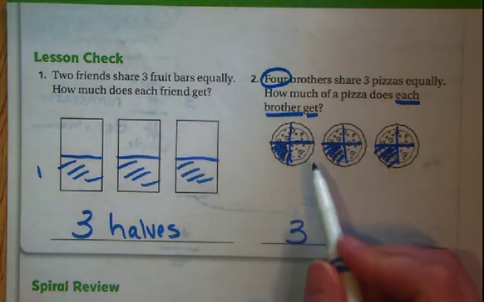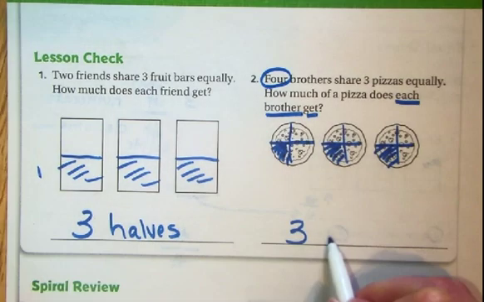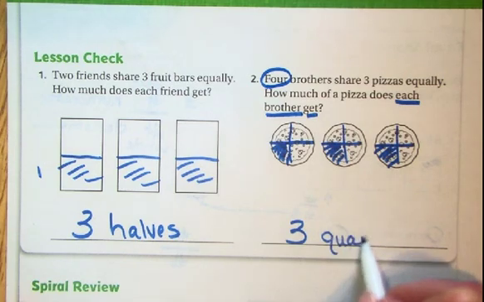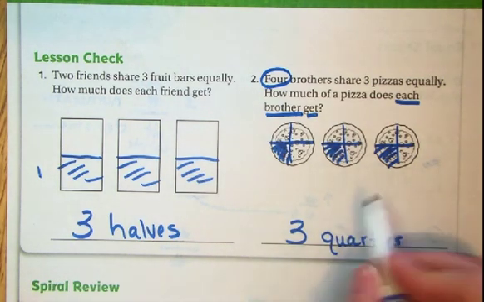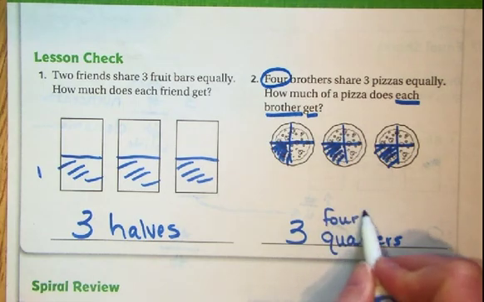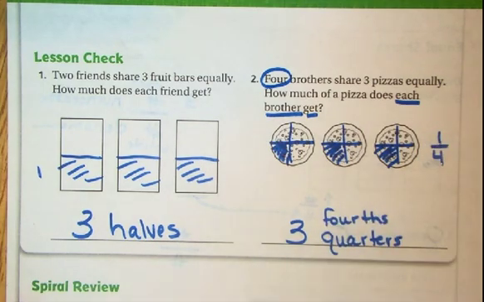3 what? What do we call that part? Nope. 3/4. But you're not going to be writing quarters. You're going to say 3/4, because this is 1 out of 4 pieces that they got. So you're going to write fourths, not quarters.